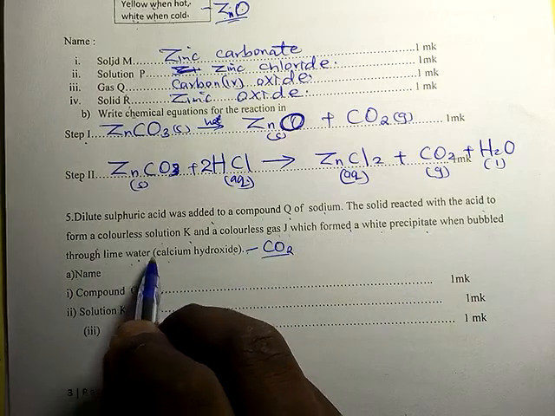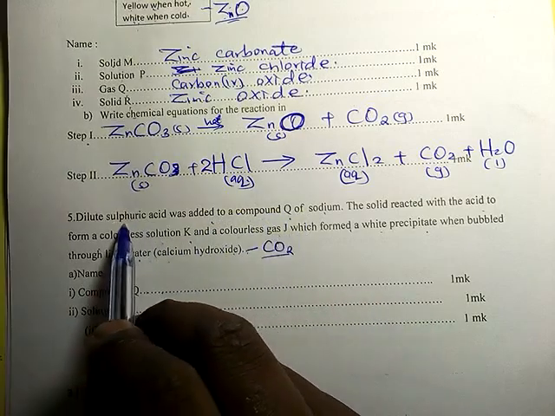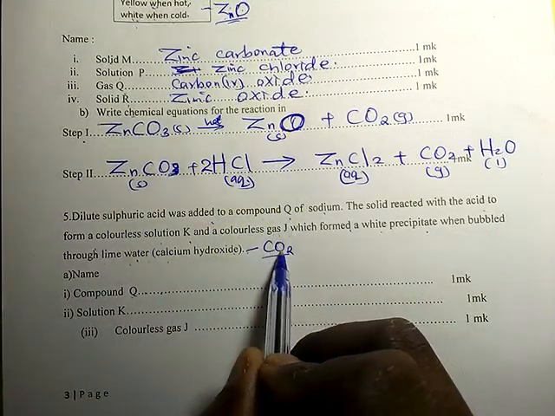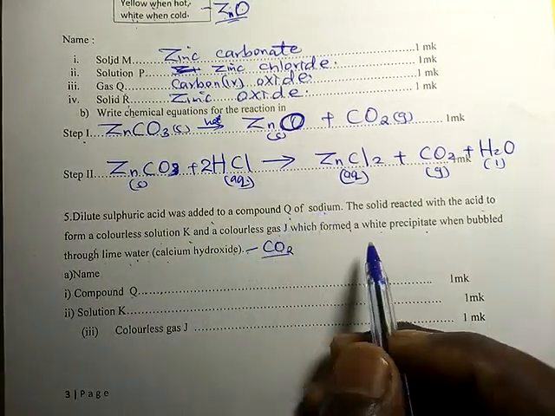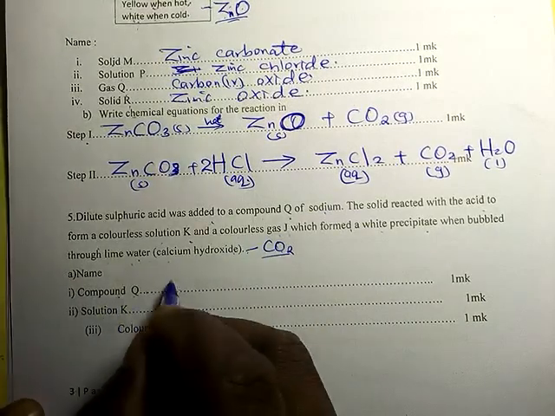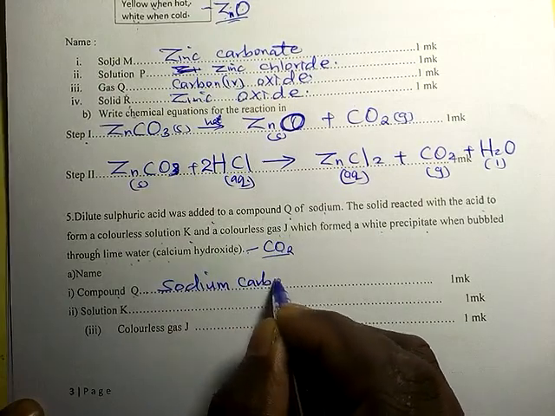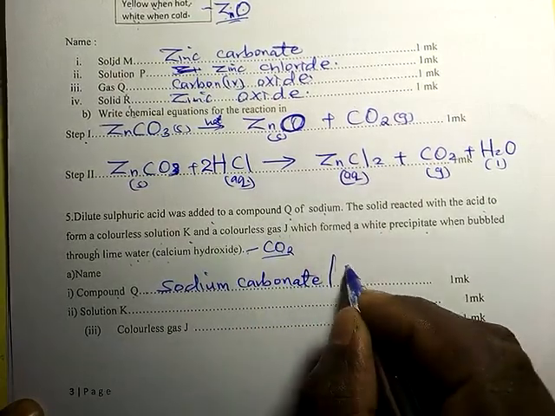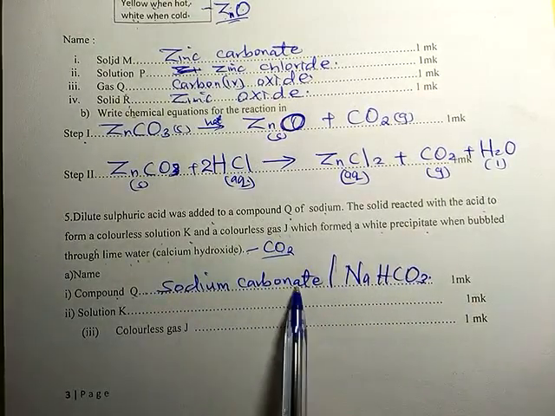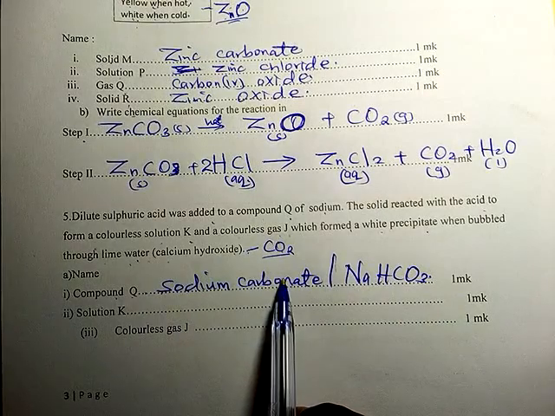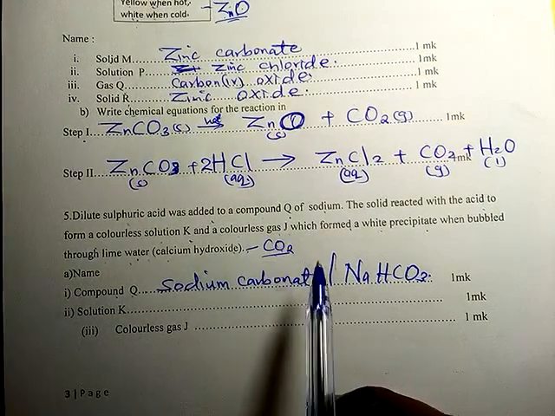Compound Q is the only solid that reacts with sulfuric acid to form carbon dioxide, so it must be a carbonate. If it is not a carbonate, it is a hydrogen carbonate. Therefore, compound Q is likely to be sodium carbonate or sodium hydrogen carbonate, because these are the only two compounds which will react with the sulfuric acid to form carbon dioxide, water, and the salt.